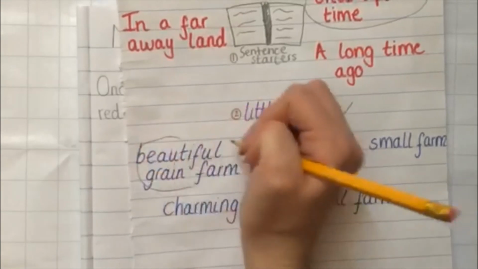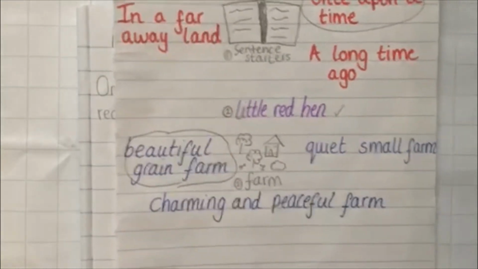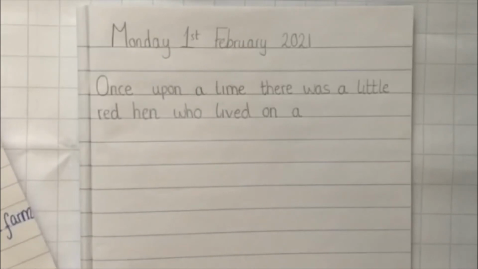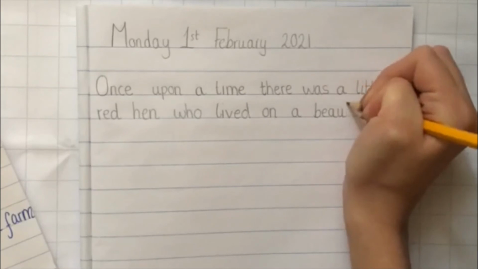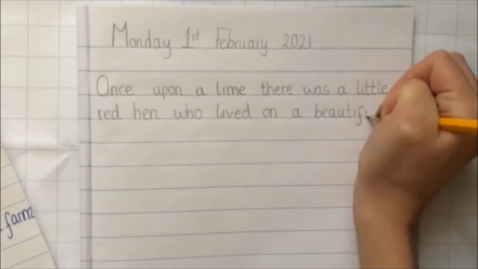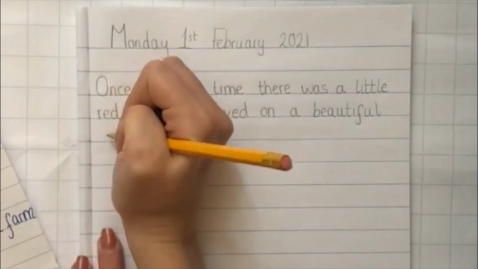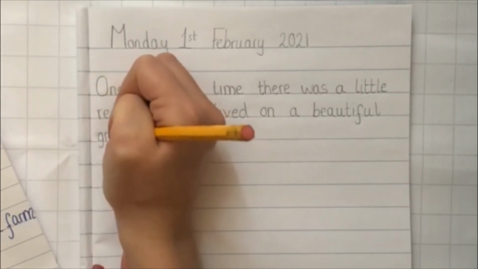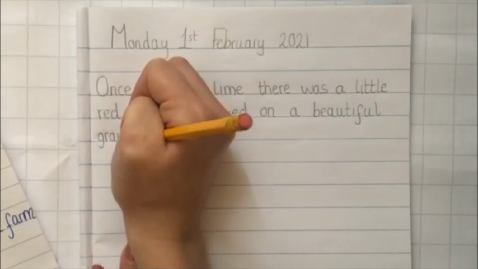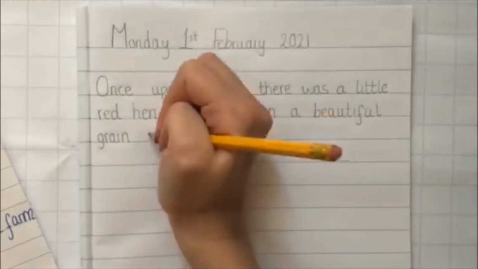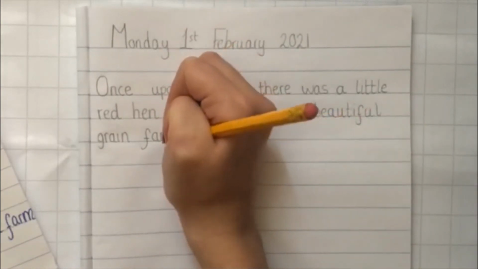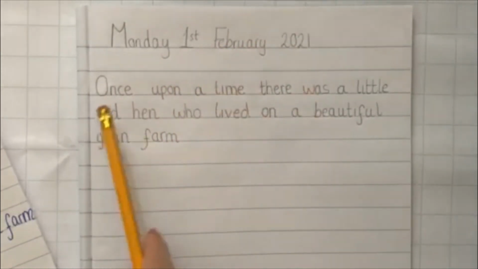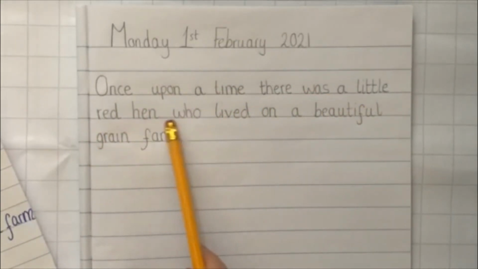So I've done that one as well. And now I'm going to circle these adjectives. And I get to copy those spellings. Lived on a beautiful grain farm. Once upon a time, there was a little red hen who lived on a beautiful grain farm.